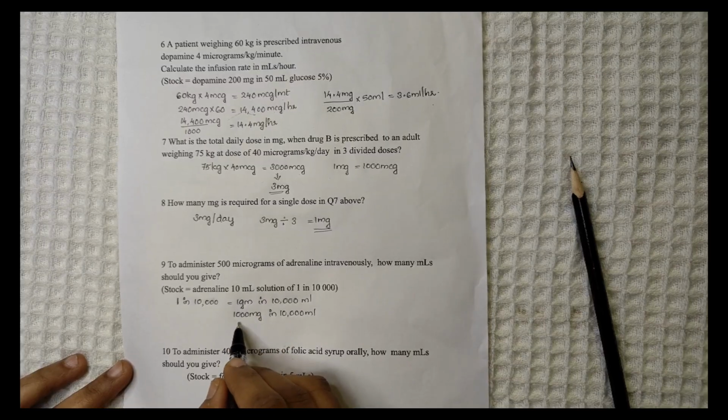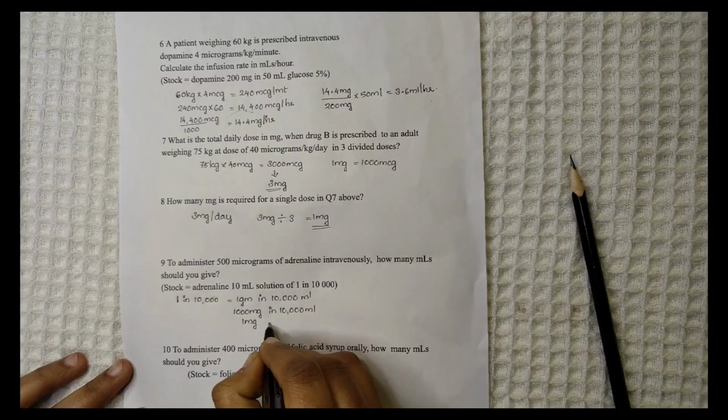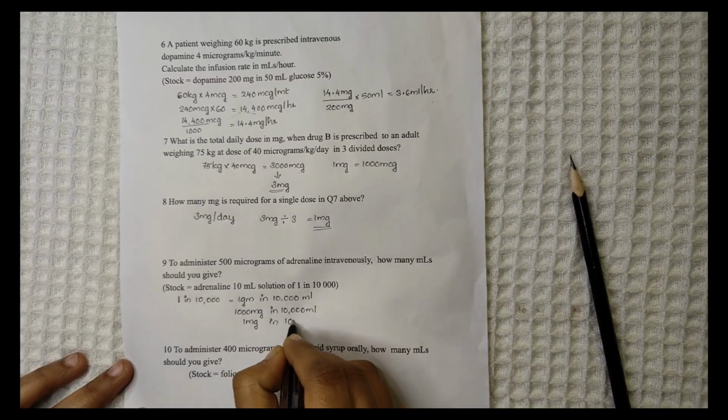So 1 gram is 1000 mg, that is 1000 mg in 10,000 ml. Then we need to minimize this. That is 1 mg in 10 ml.